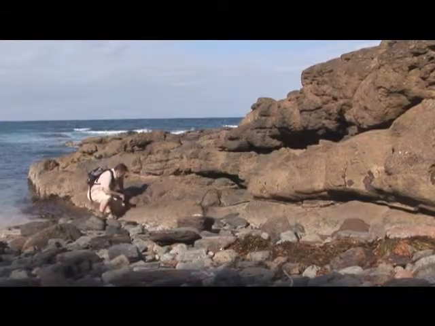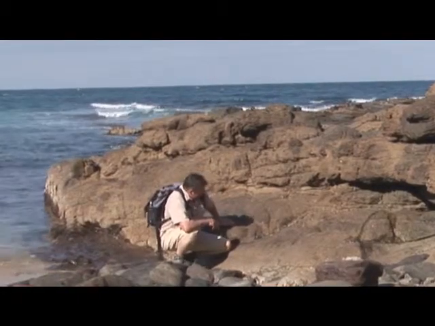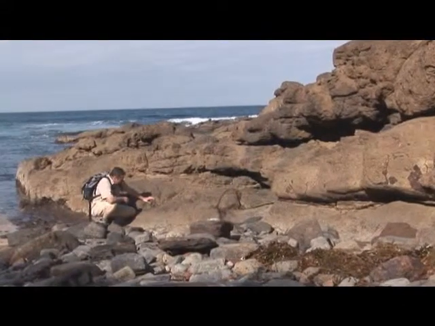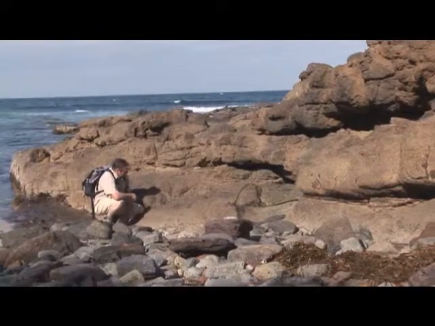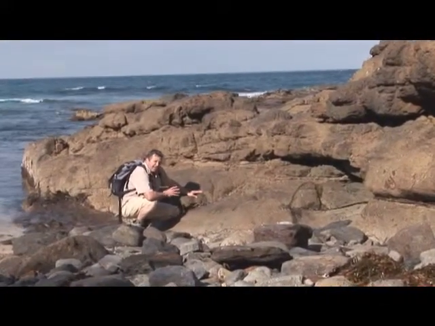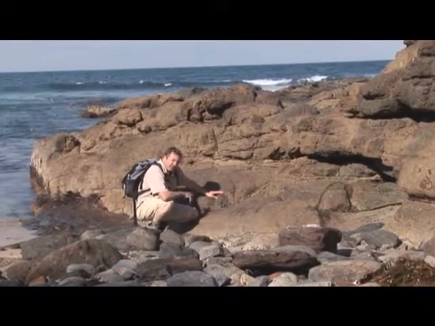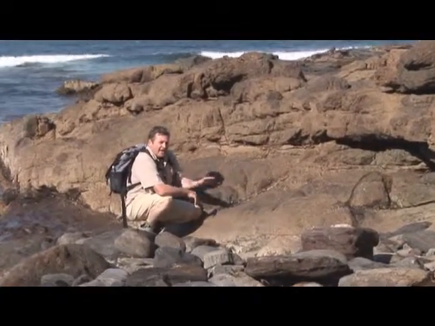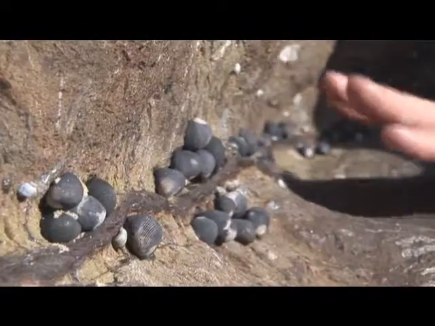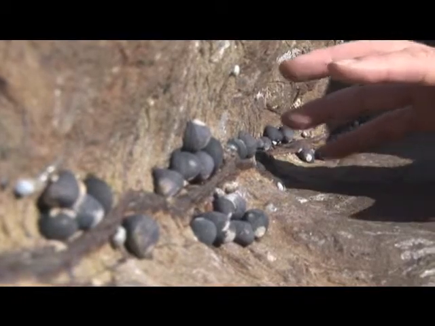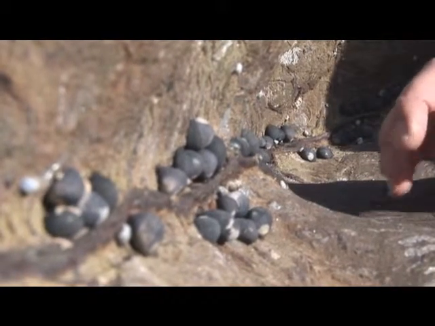Here we have a colony of periwinkles, and these guys, they're not all huddled together because they're one big happy family. They're huddled together to conserve moisture, because where they're situated is about halfway down this zone, where they're exposed to this low tide for about 3.5 to 4 hours.